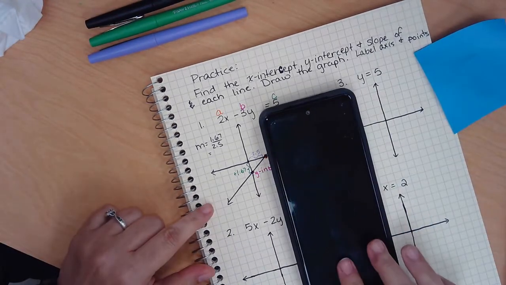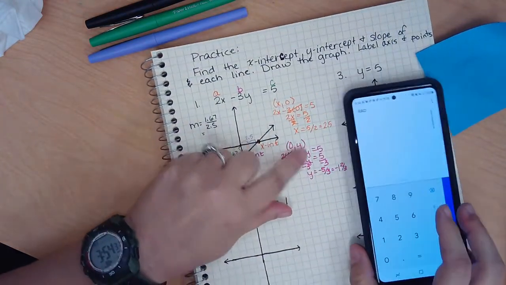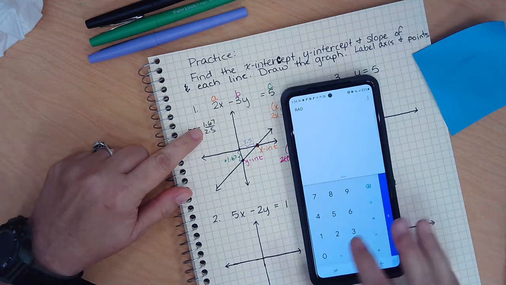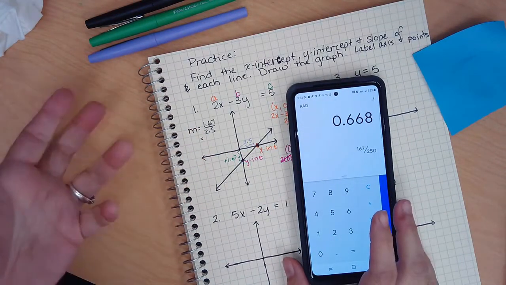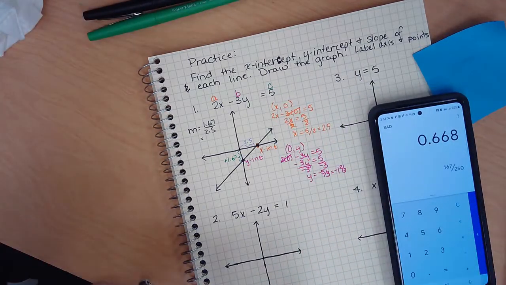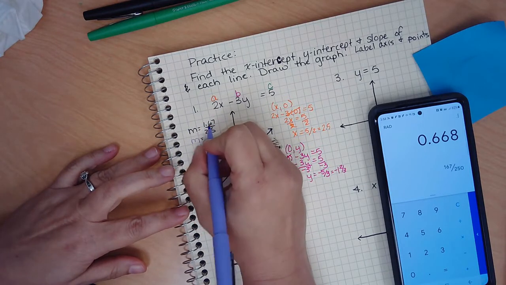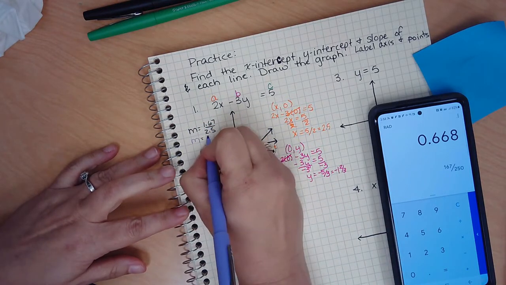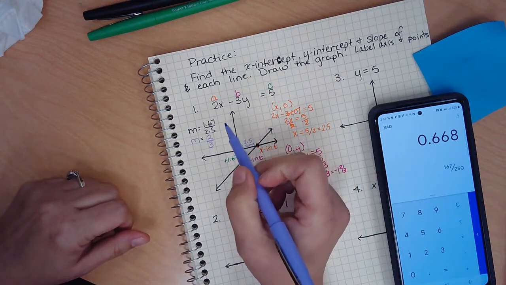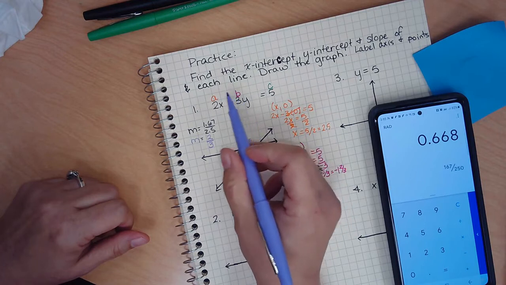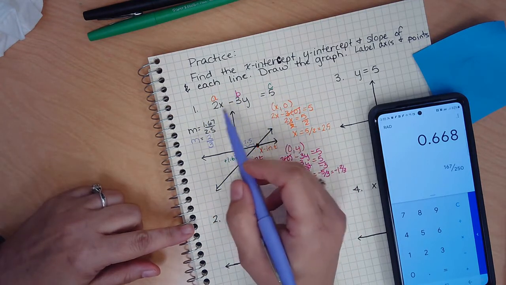So real quick, I'm going to use my actual fractions instead, or yeah, I'll just do that. 1.67 divided by 2.5, and we get 0.668, which is basically 2/3. We'll just round to 2/3. So our M is positive 2/3. And I want you to do one more thing: look at your slope and look at the numbers A, B, and C and see if you can figure out how 2/3 was the result using the A, B, and C.